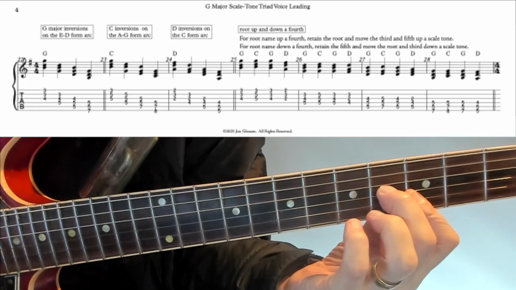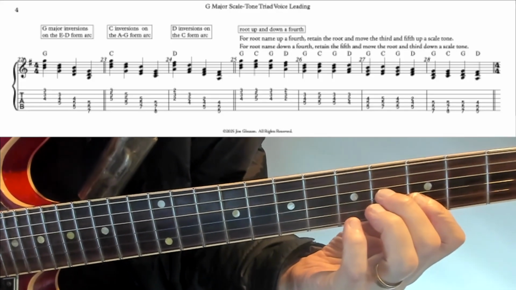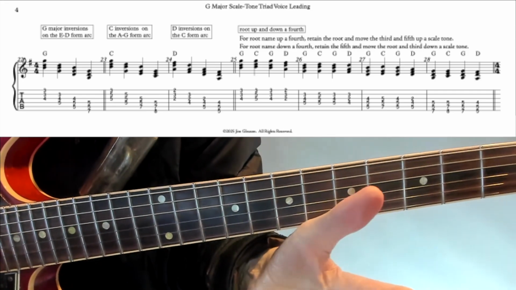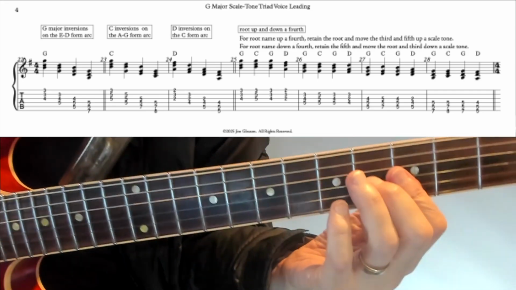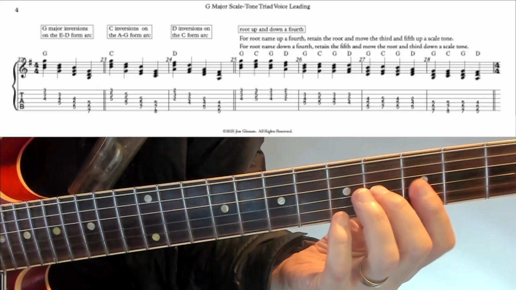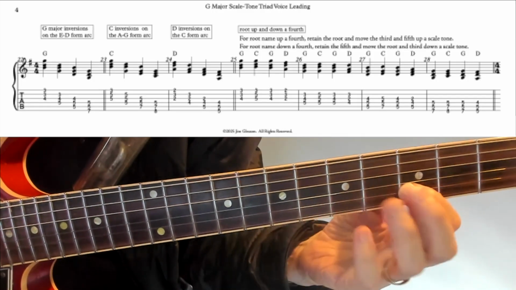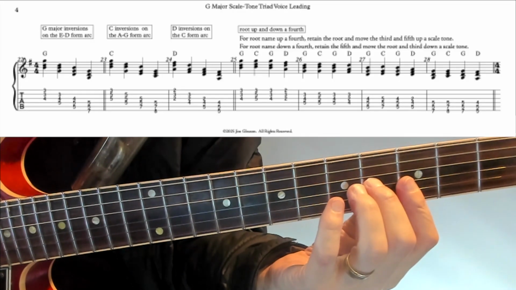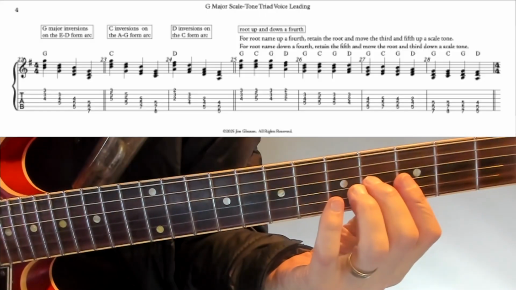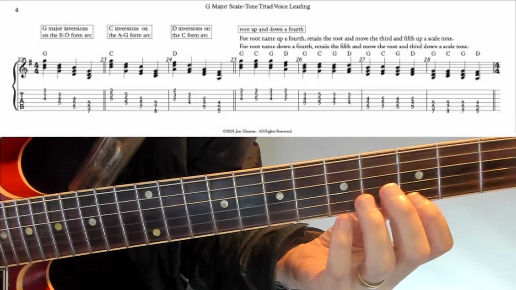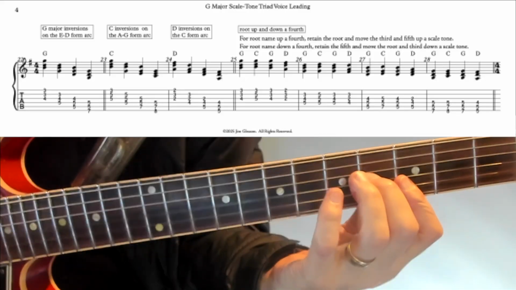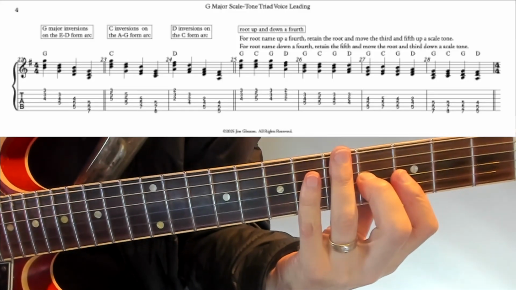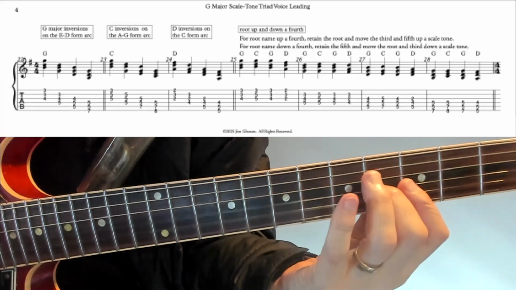Then back to G, and then when you take the root name down a 4th, like G, F sharp, E, D, that's down a 4th, then the 5th is retained, the 5th of G is retained, and the other 2 notes go down the scale tone. So here's the 3rd going down to the 2nd, and here's the root going down to the 7th. But they're each going down the scale tone in any case, regardless of what scale tone chord you're building.